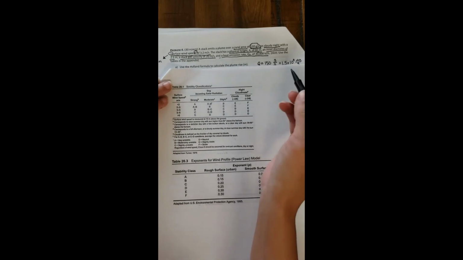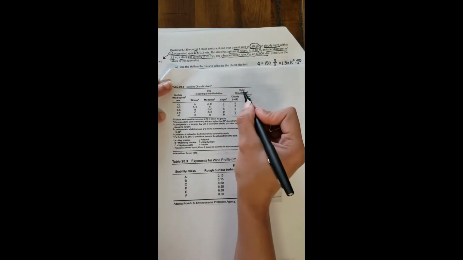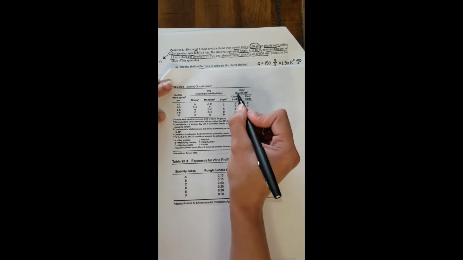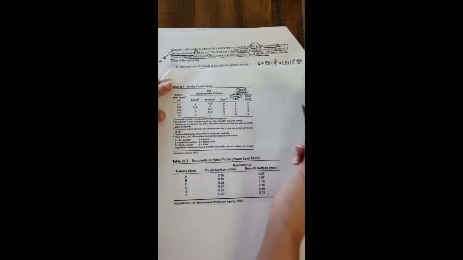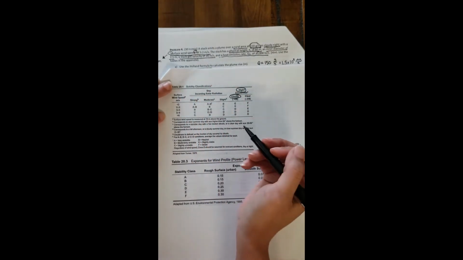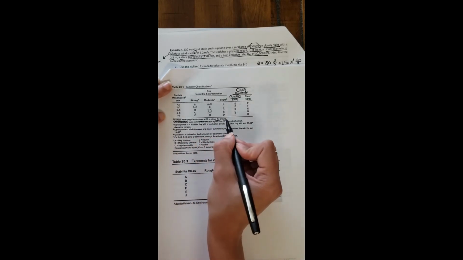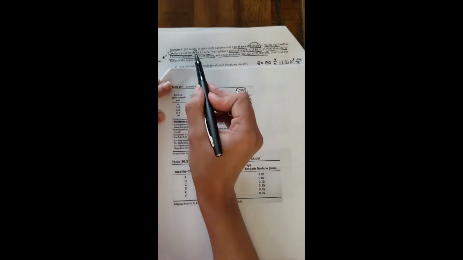We're going to find that we are looking at, for example, a rural area. It's a cloudy night, so we're going to look here. We've got cloudy here, night conditions here, and then our surface wind speed is 3.2 meters per second, and note it even denotes here that it's measured at 10 meters above the ground, so this is what we need.